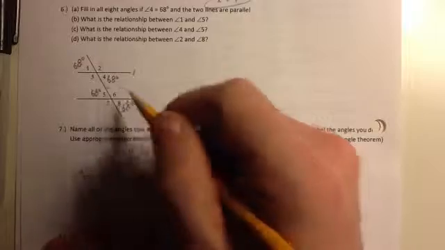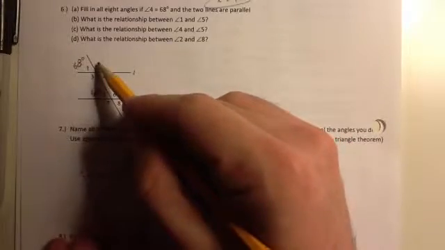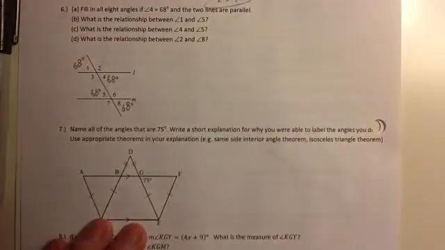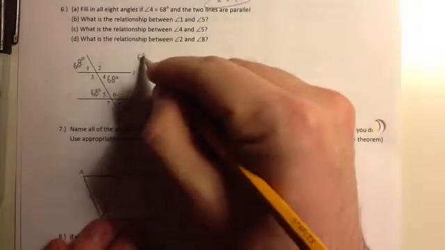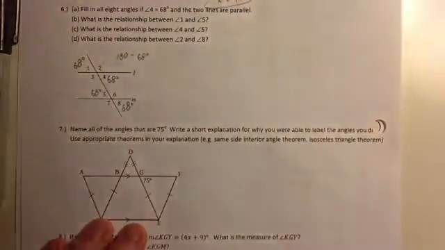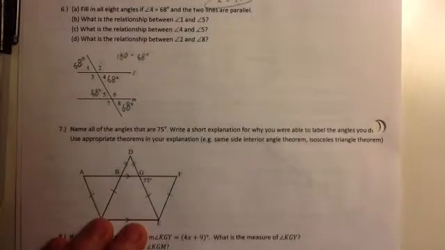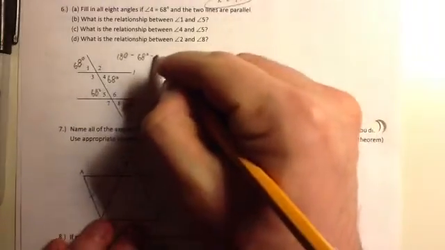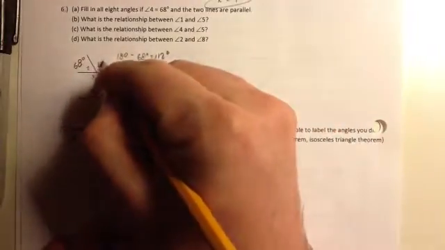What about the other angles? Well, the other angles are going to be supplementary to 68 degrees. So all I have to do is take 68 degrees and subtract that from 180 degrees. So 180 minus 68 gives us 112 degrees. So all these other ones are going to be 112 degrees.